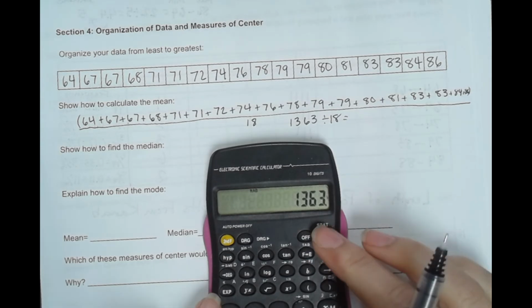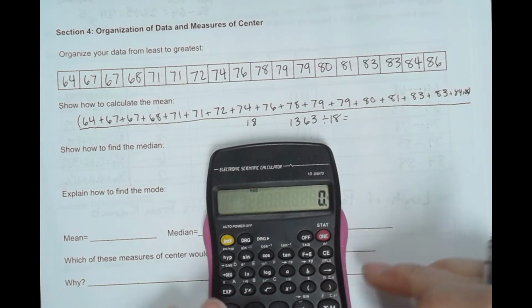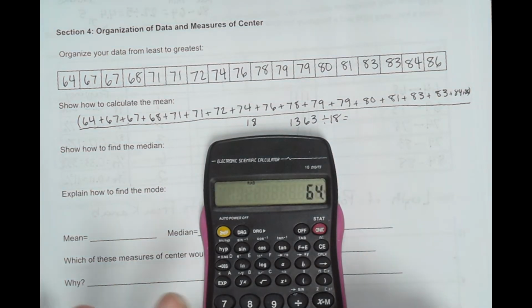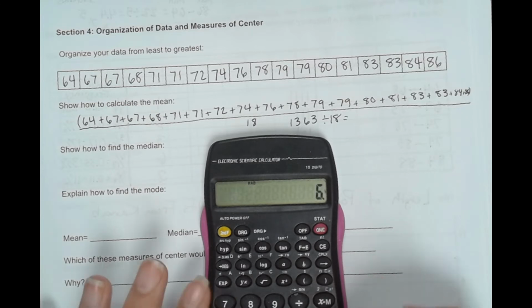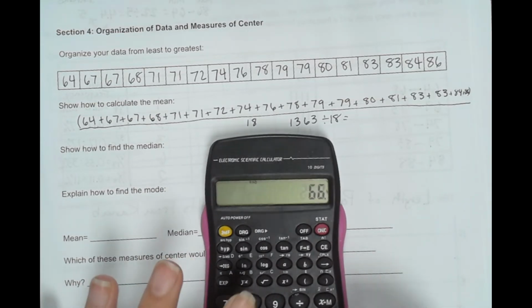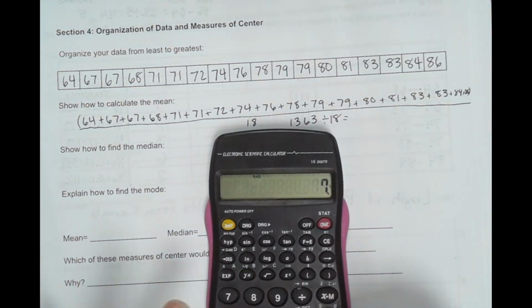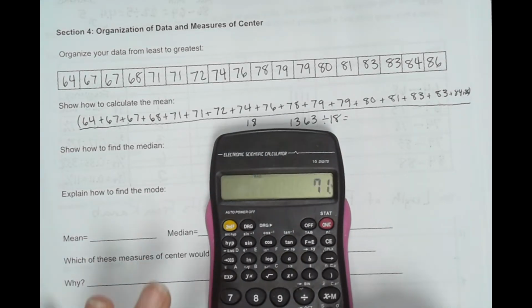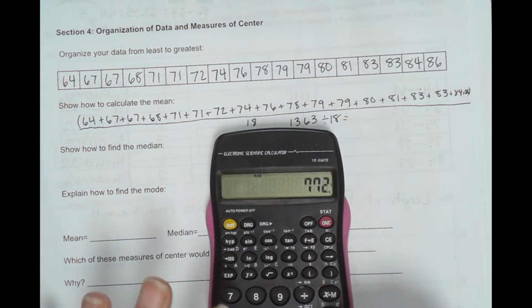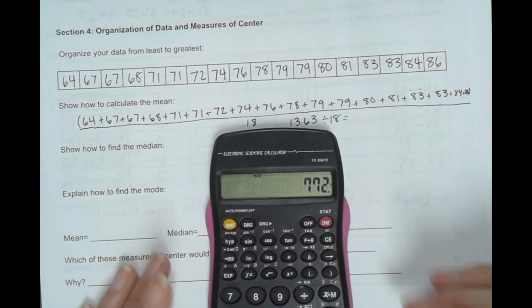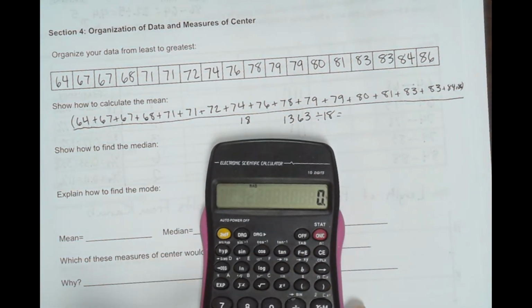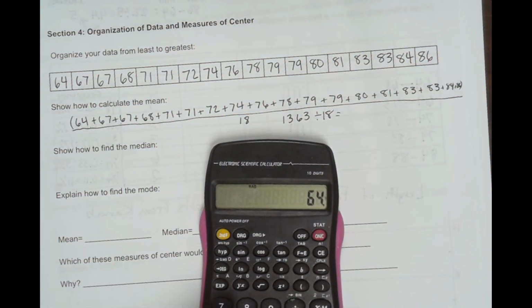Before I do, though, I'm going to re-add it just to make sure. All it takes is mistyping one number and it messes your whole thing up. So 64 plus 67 plus 67 plus 68 plus 71 plus 71 again plus 72. See, I got 772. All it takes is something like that to mess you up. Well, at least I saw where I messed up.